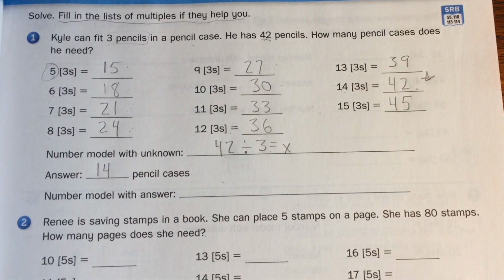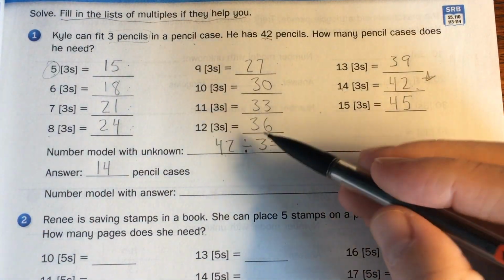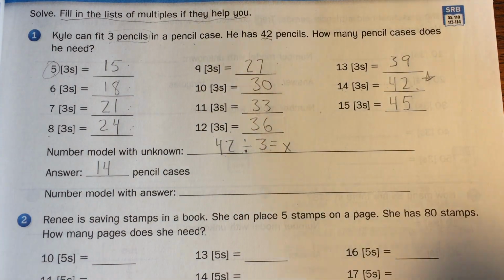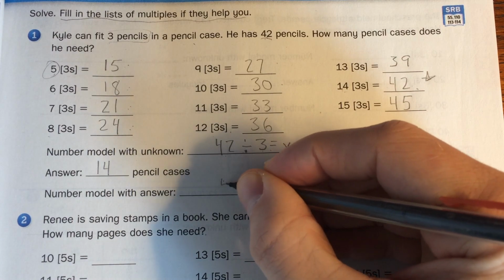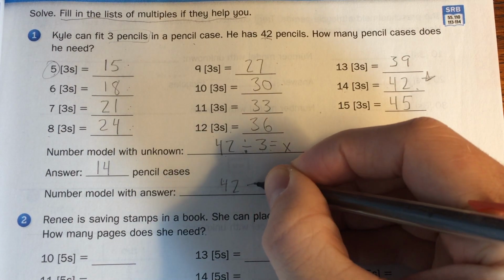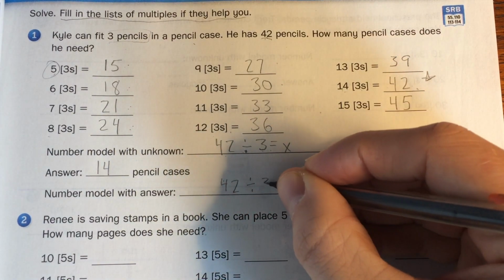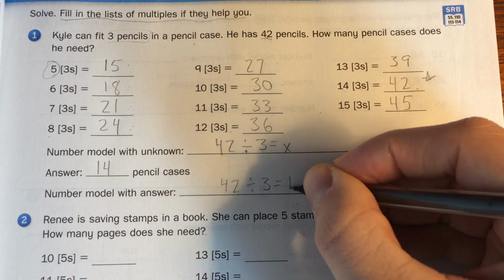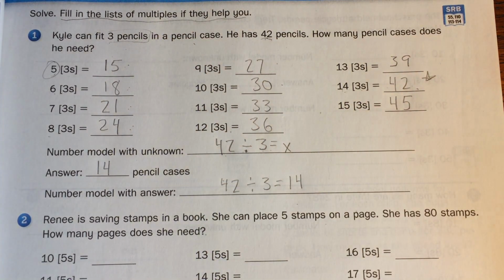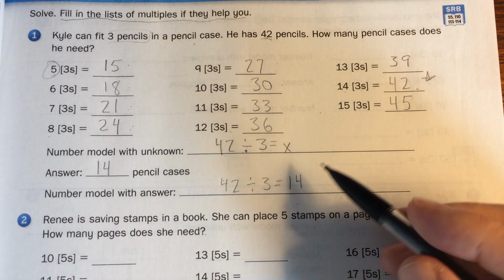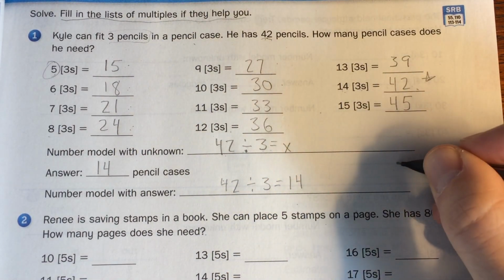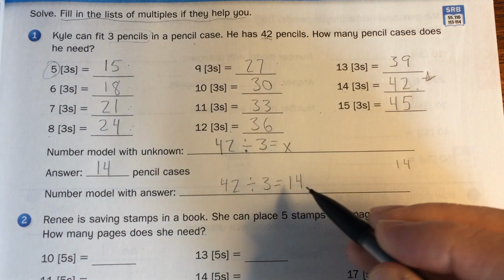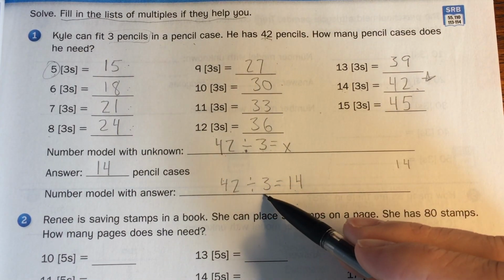And the number model with answer, all that really is just rewriting our number model with the unknown, except instead of the unknown, you're going to put your actual answer. And remember, you can check your division work by taking your answer, 14, and multiplying him by the divisor.